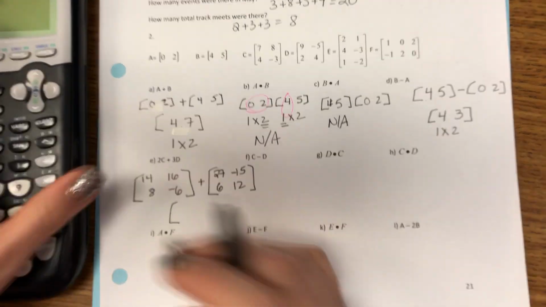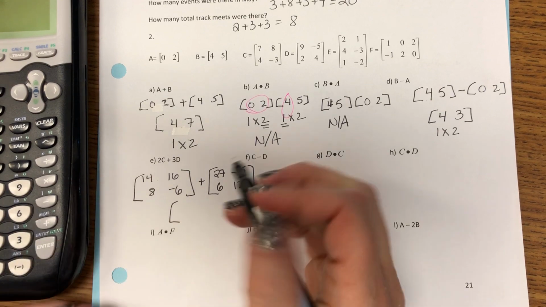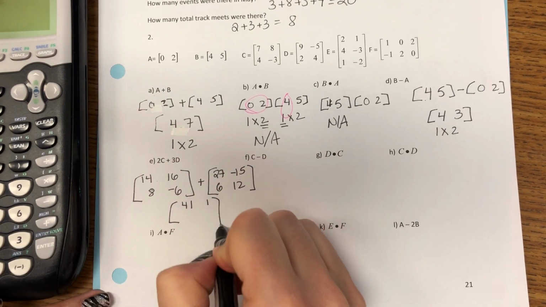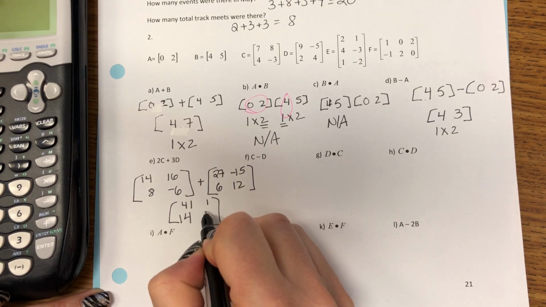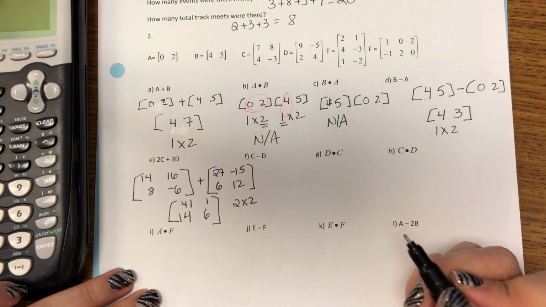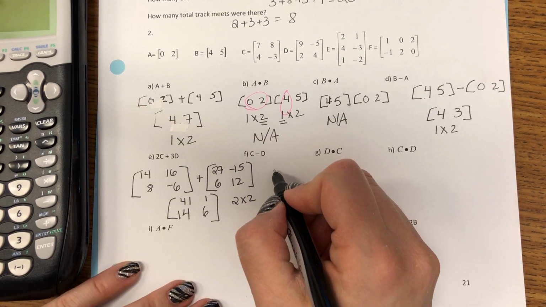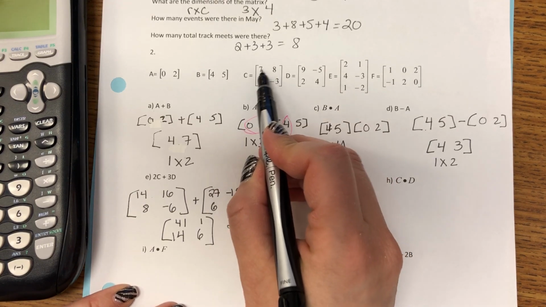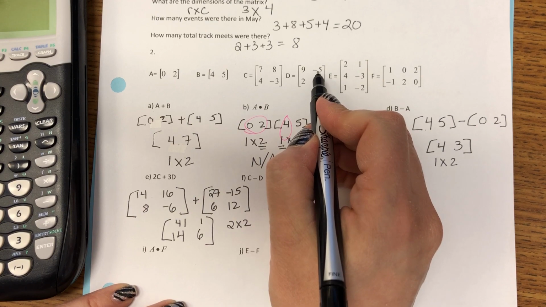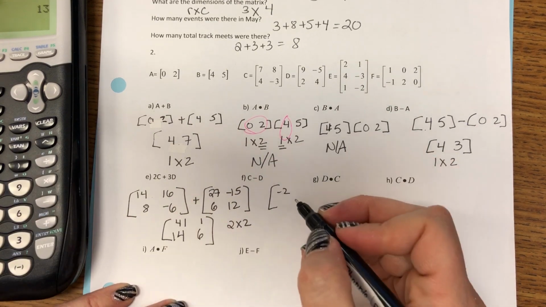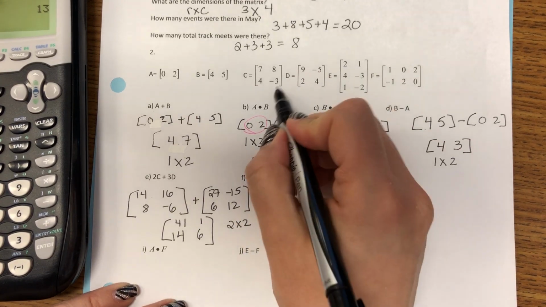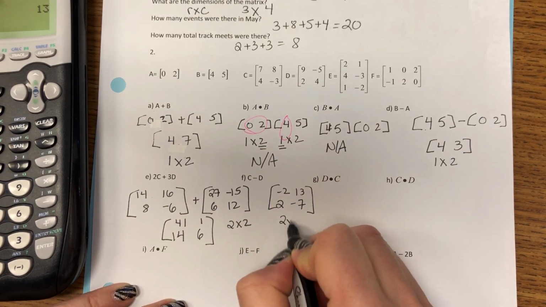So 14 plus 27 is 41. 16 plus negative 15 is 1. 8 plus 6 and negative 6 plus 12. And this is a 2 by 2. All right, C minus D. So we're gonna do 7 minus 9, 8 minus negative 5 is 13, 4 minus 2, and negative 3 minus 4. And that is a 2 by 2 again.